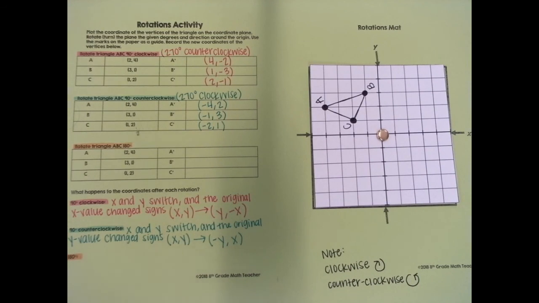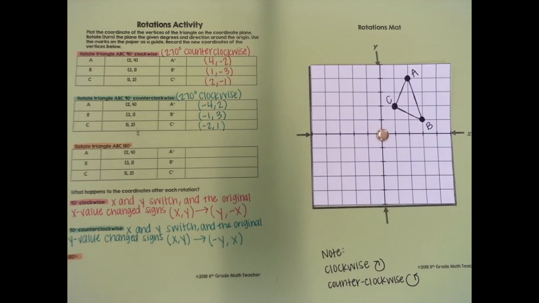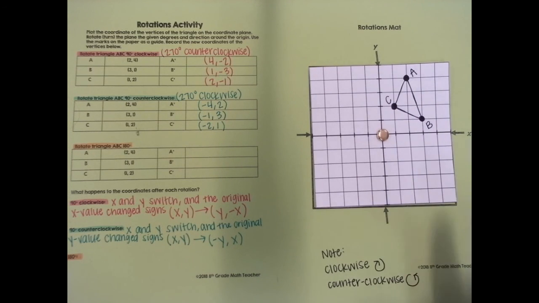Now we're going to look at a rotation of 180 degrees around the origin. This one is a little bit more straightforward because either direction you go, it doesn't matter. We'll start back in our pre-image position and rotate 180 degrees either way.